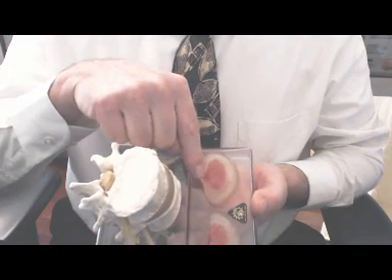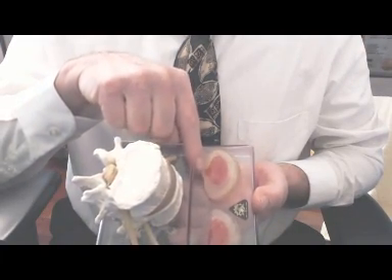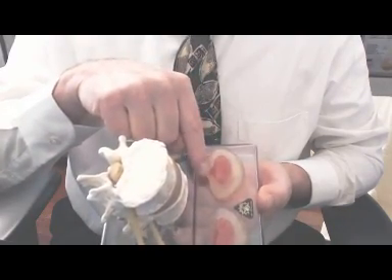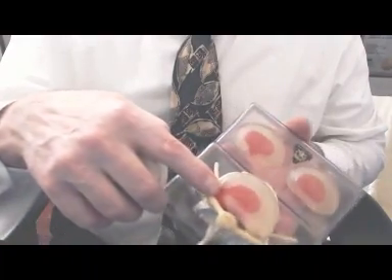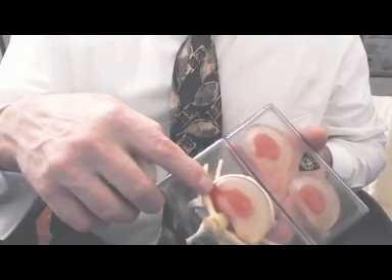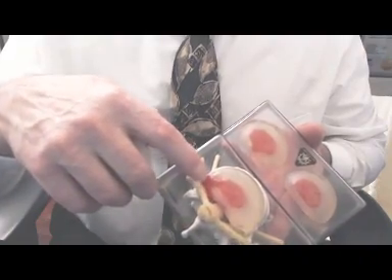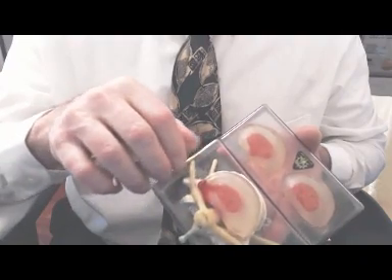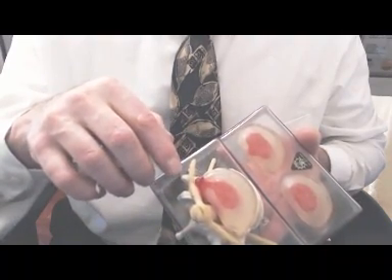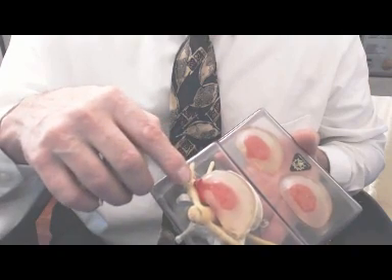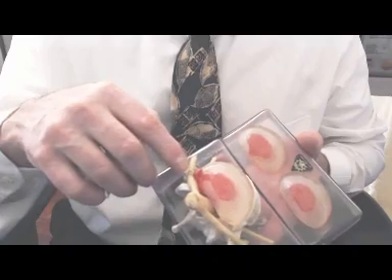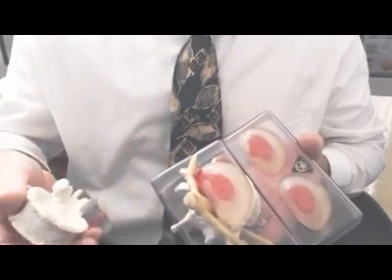This represents a disc bulge where you can see the annular fibers have become weakened and the jelly is starting to push through and make a bulge. Now, this represents a full-blown herniation where the discal material has ripped through the annular fibers and is actually starting to touch this nerve root. That's when you get the sciatica or the radiculopathy and the leg symptoms, the weakness, the numbness, muscle atrophy, and all of the problems that can become a severe problem and permanent.